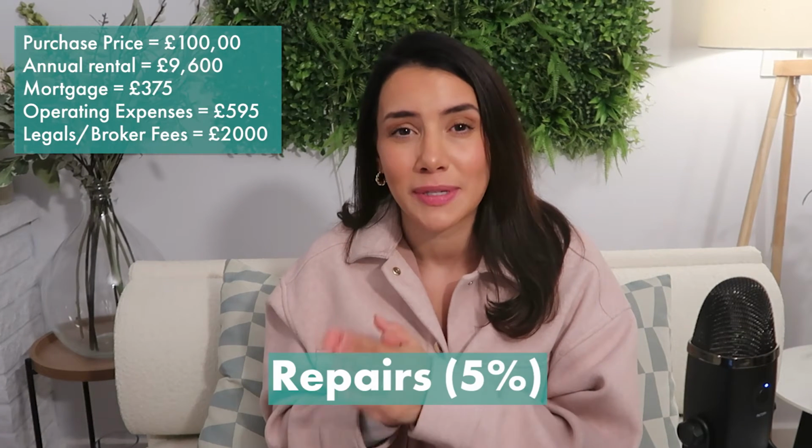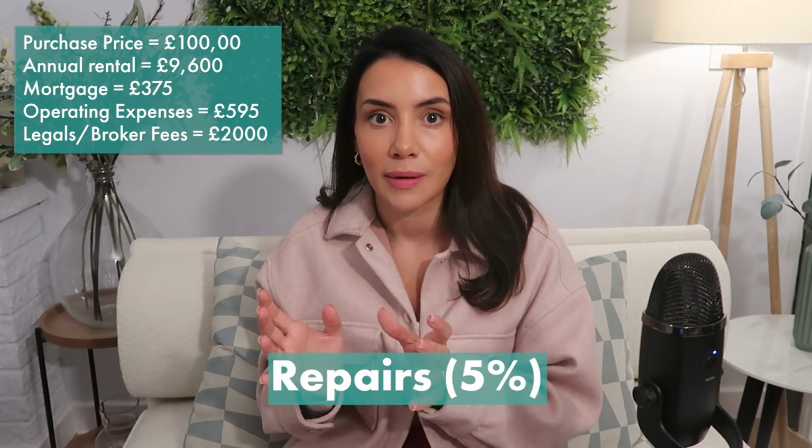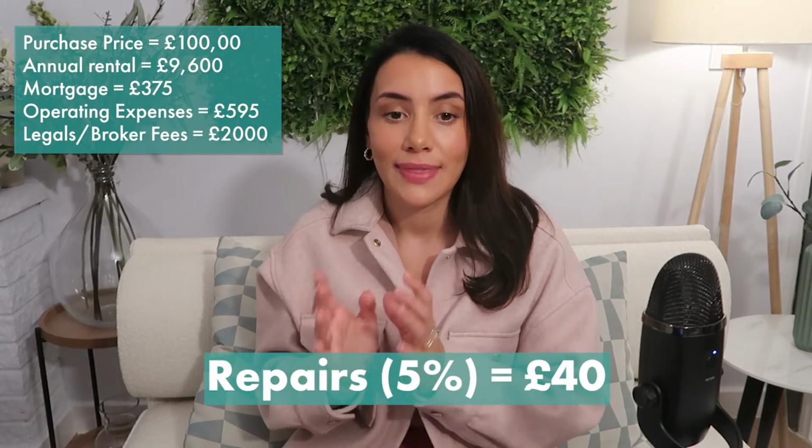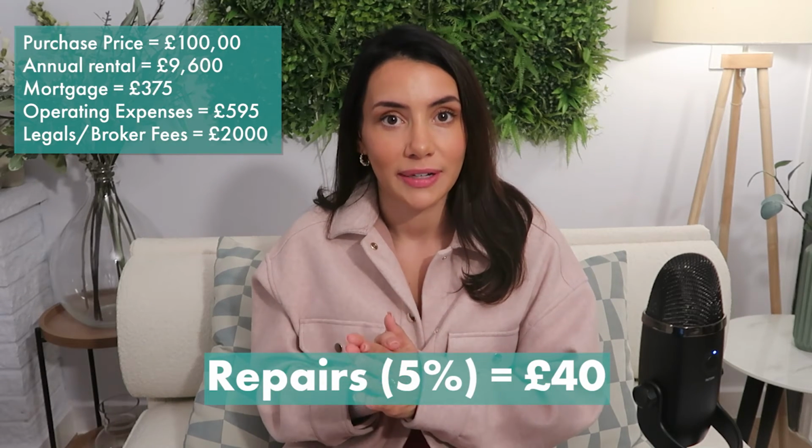For repairs, we'd like to put aside a minimum of 5% of the monthly rental income, and in this case it will be £40. That should be the absolute minimum that you put aside. The age and the condition of the property will have an effect on how much you do need to spend on repairs, so you'll have to give it your best guess.